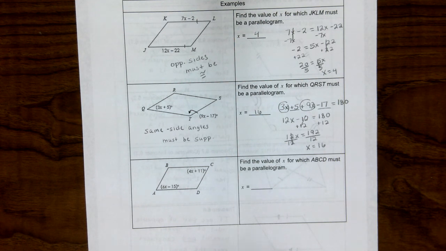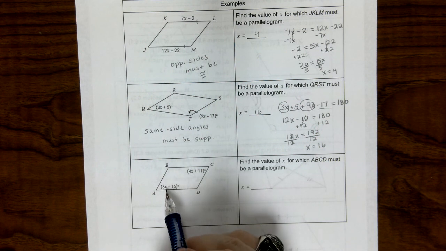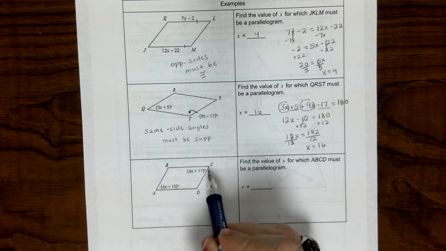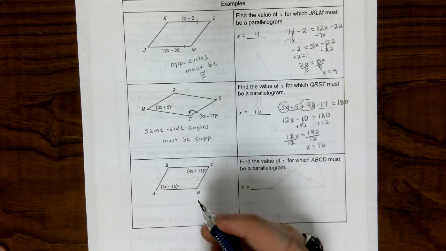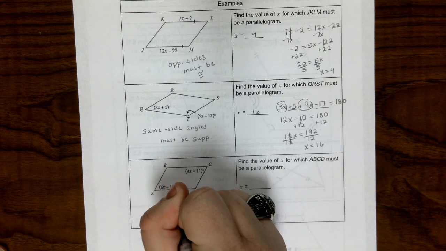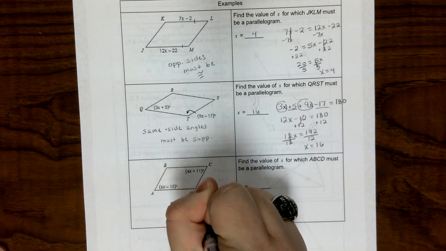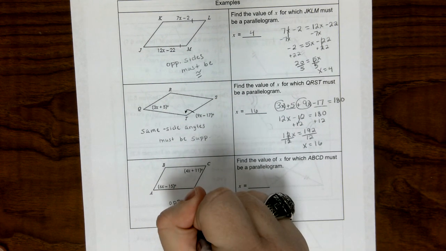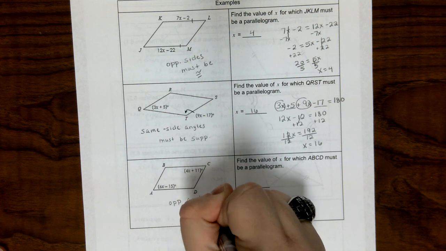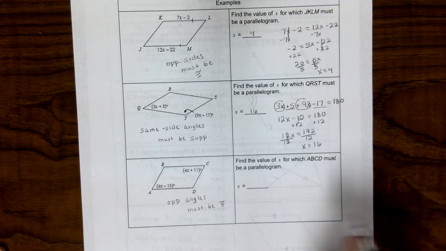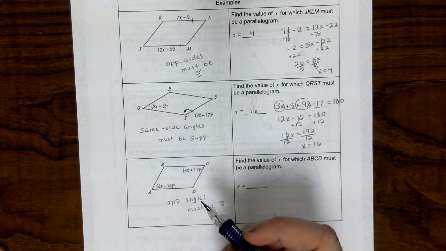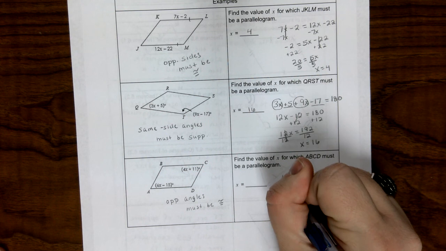Third one. We want ABCD to be a parallelogram. And so what they've given us is a pair of opposite angles. So if we want this to be a parallelogram, the opposite angles must be congruent. If we want a parallelogram, these things have to be congruent. They have to be equal. So we're going to set them equal to each other.